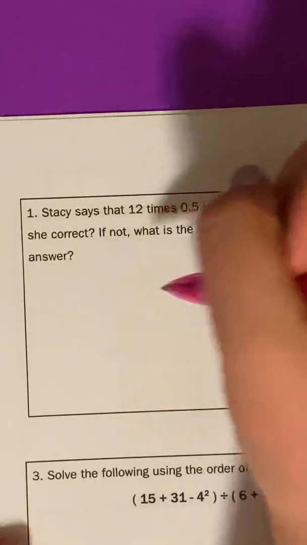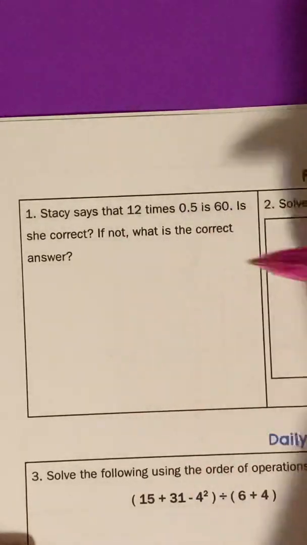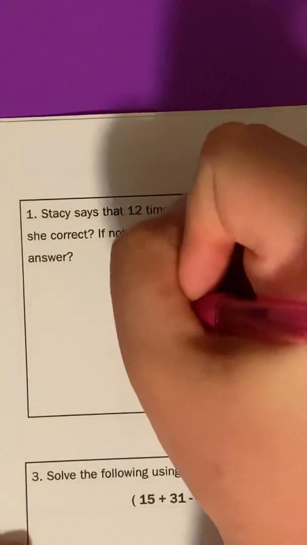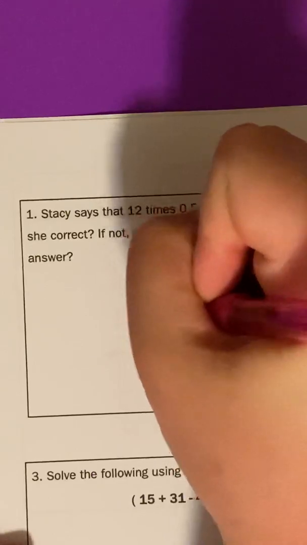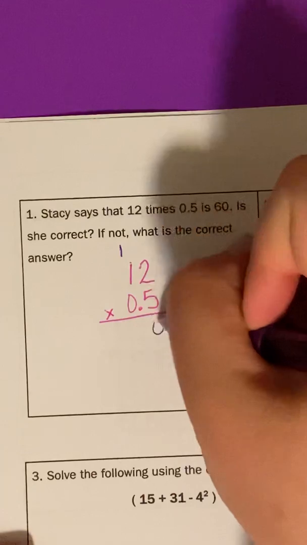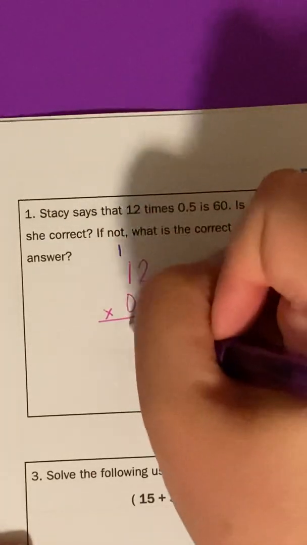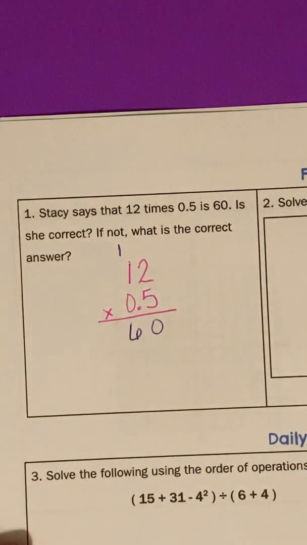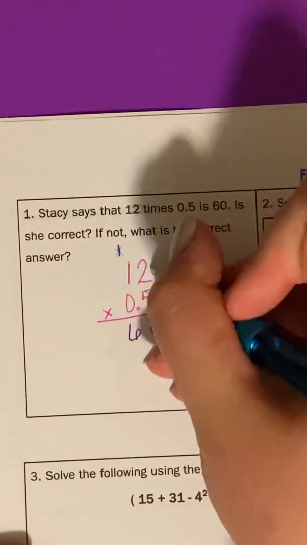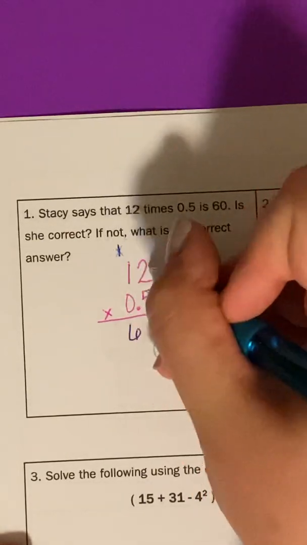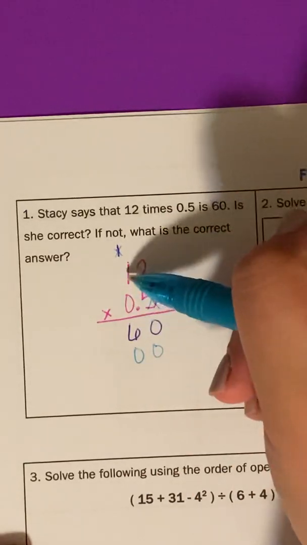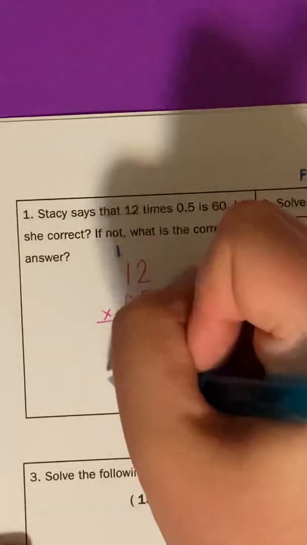Let's multiply. Do we need to line up our decimals when you're multiplying? No, you do not have to. All right, so 12 times 0.5. 5 times 2 is 10. 5 times 1 is 5, plus 1 is 6. Now, you can multiply through the 0. We're done with the 5, so we put our placeholder 0. 0 times 2 is 0. 0 times 1 is 0, because anything times 0 is 0.